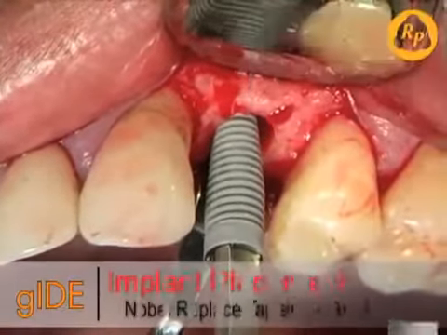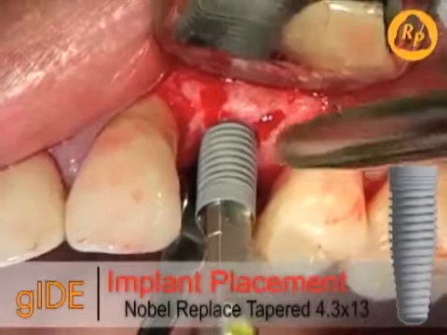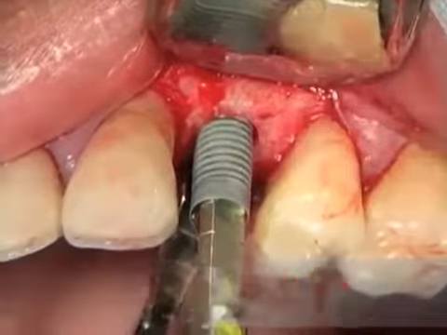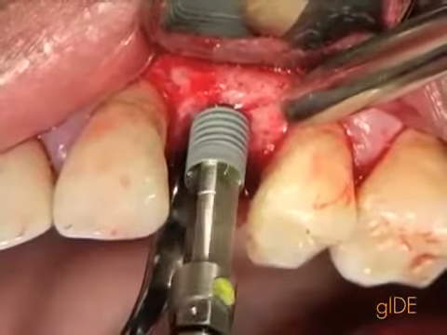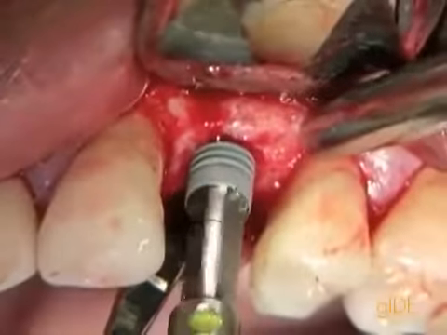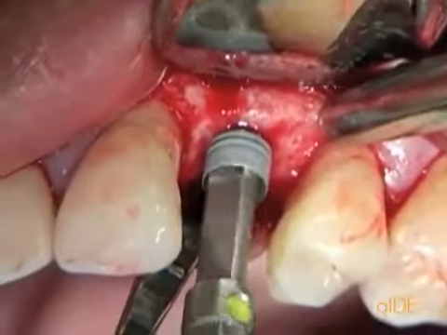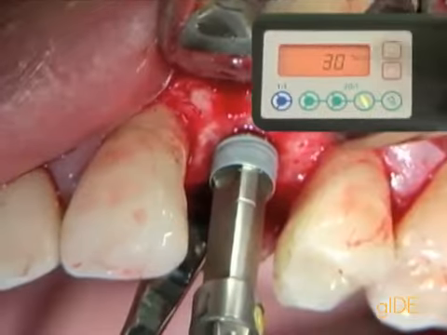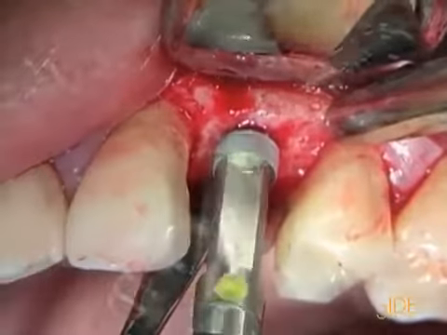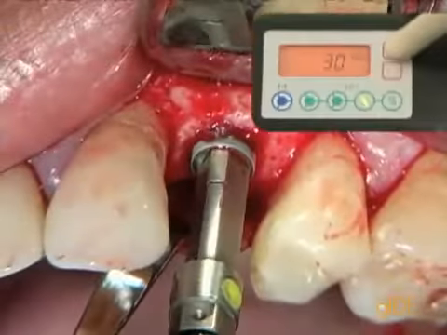The first torque used is 20 Newton centimeters, which will now bring the implant into position. At 20 Newton it stopped, and we're increasing the torque to 30 Newton and continuing with the positioning of the implant.